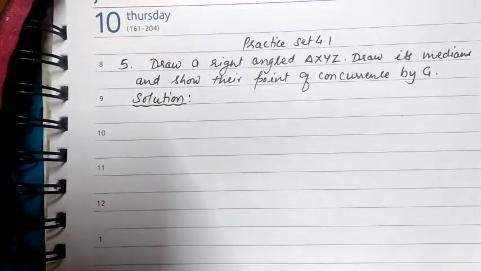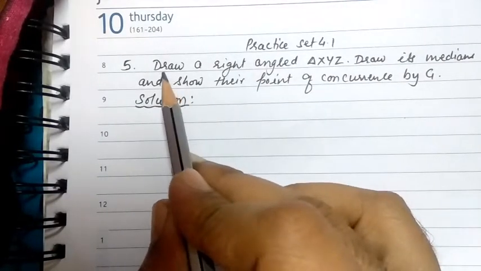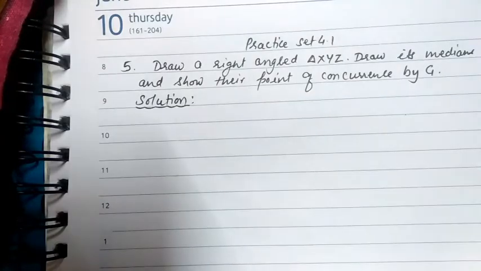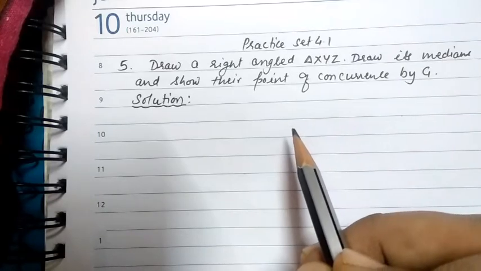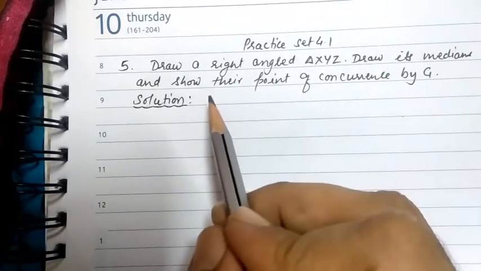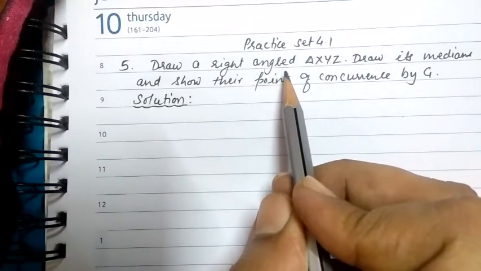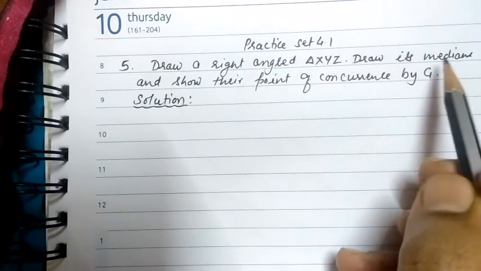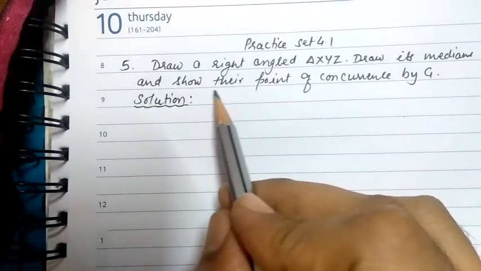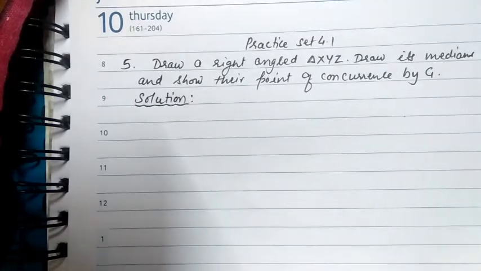Okay, so let's divide the sum into different steps. My step number 1, to draw a right angle triangle. Now to get the median I have to include one more step. I will draw the perpendicular bisector and then I will draw the median. So step number 1, draw a right angle triangle. Step number 2, draw perpendicular bisector of all three sides. Step number 3, draw medians, and then the last step is to show the point of concurrence by point G. Okay, so let's see. Now we are going to start with step number 1.